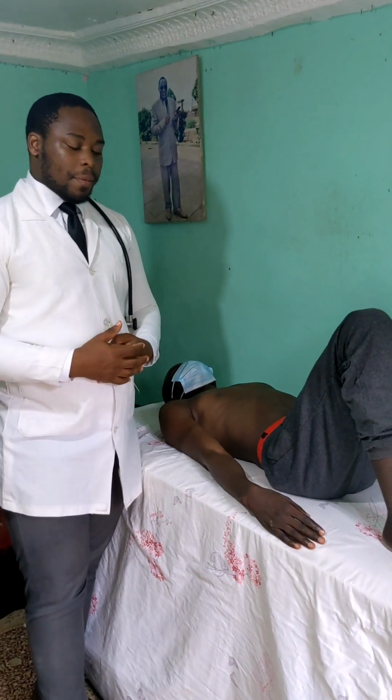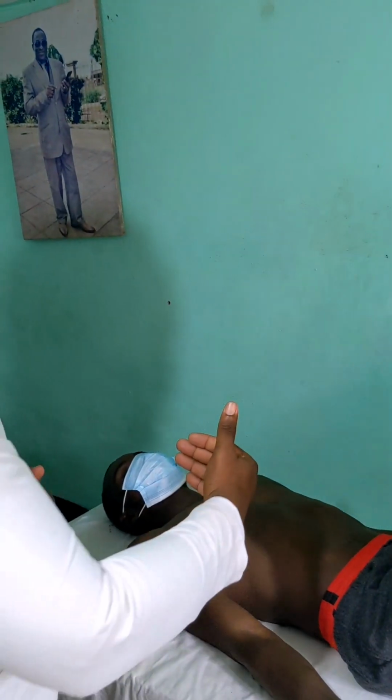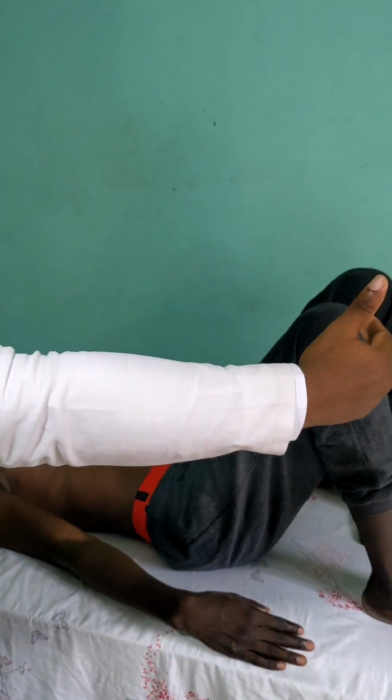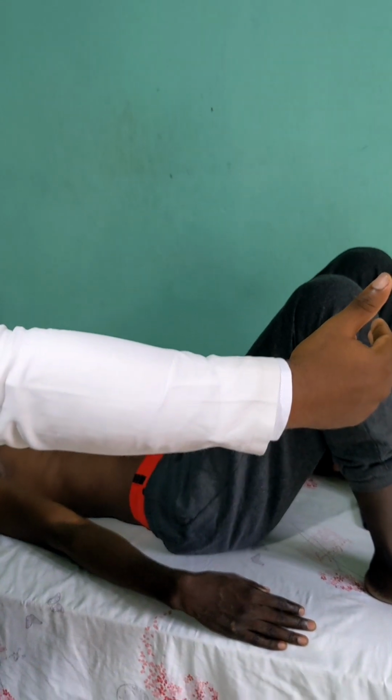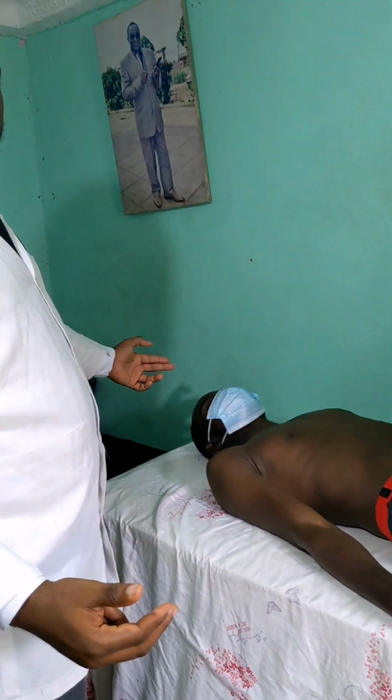Please come closer. Now, while inspecting the abdomen, you have to inspect the abdomen on the right side of the patient, inspect the abdomen inferiorly on the foot of the patient, and then inspect the abdomen from the head.